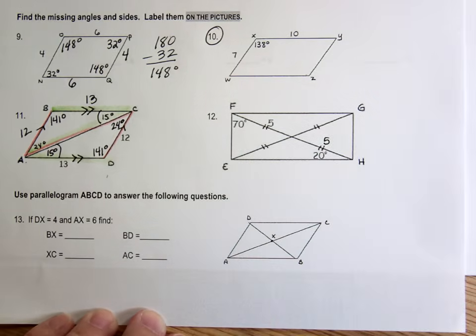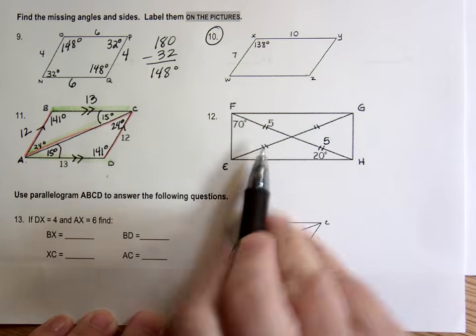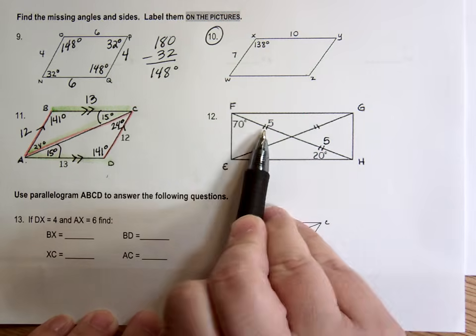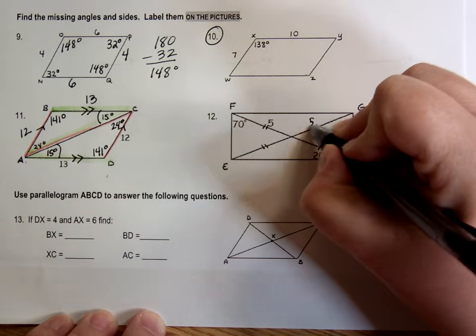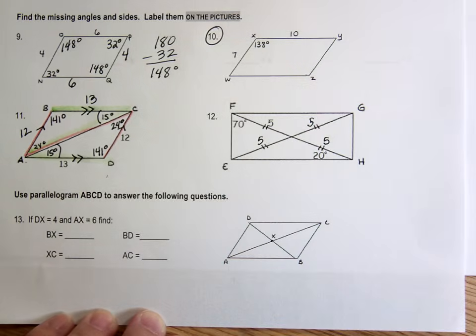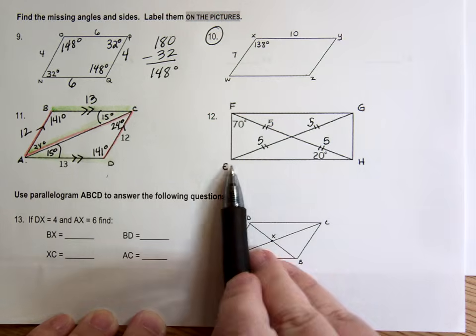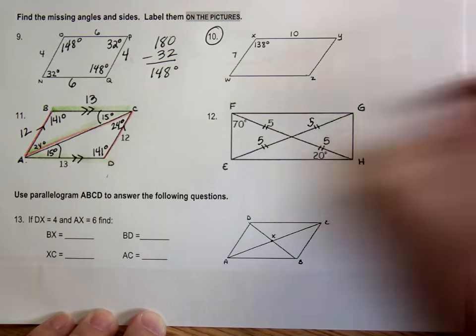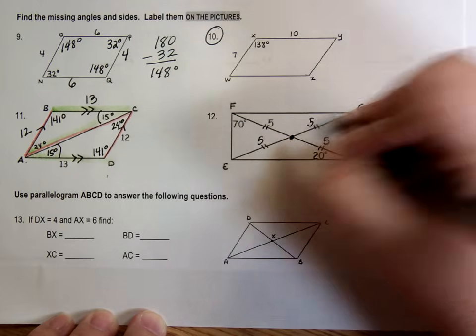The reason I know they're congruent, though, is if I'm using exactly the same marking, that means exactly the same length. So this is 5 and this is 5. So my diagonals are actually congruent here. Now, let's look at the angles. Let me label this middle point here so we can use it. I'm going to call it T.